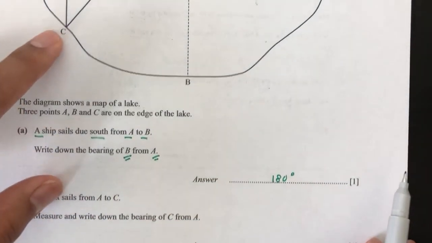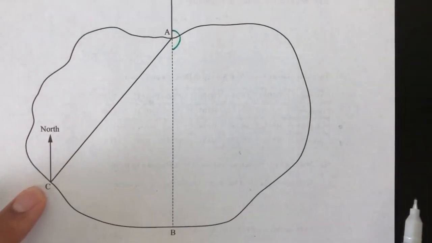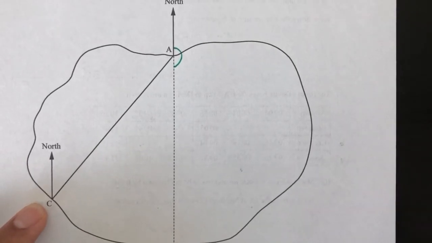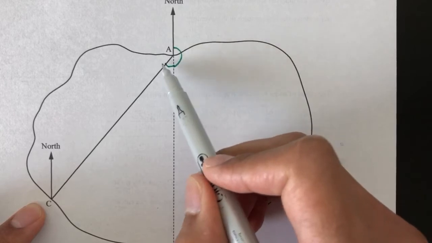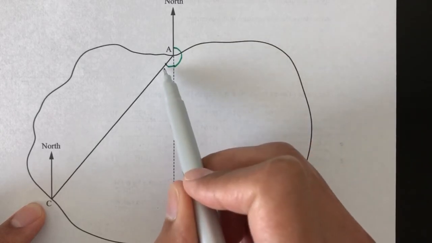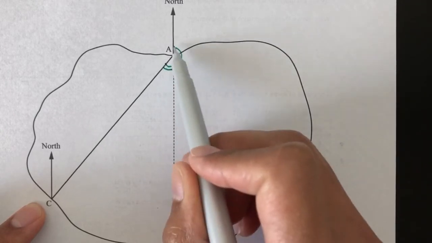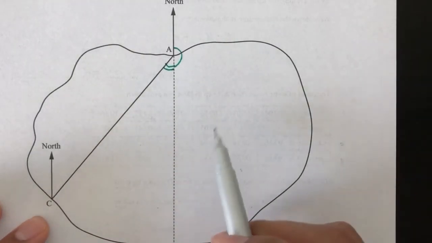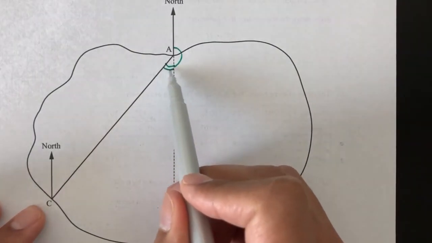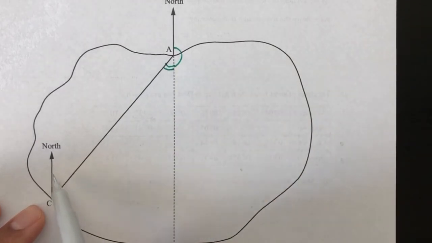So from A, find C. So we have to find this angle, this big one. We have to measure this angle here, and then we add 180 to it. So let's find the value of this angle. We do see that this angle is equal to this angle. So let's measure this angle.